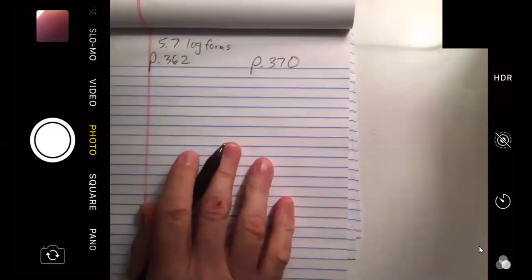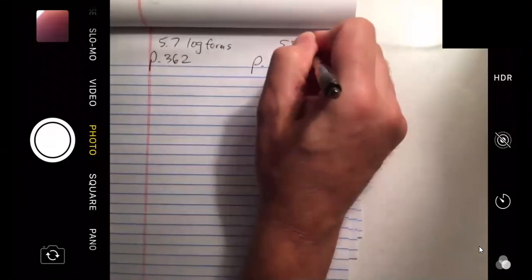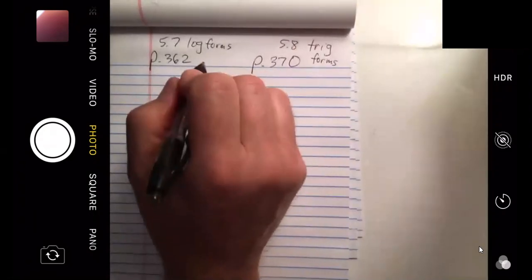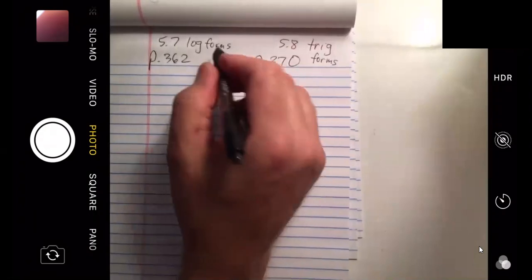Okay, 362 that was 5.7, right? Yes. Okay, this is 5.7 log forms. And 5.8 is trig form. Right, but page 370 was 5.8, which was trig forms, right? Yes. Okay. If a problem shows up, how do I know I should use log form or trig form?